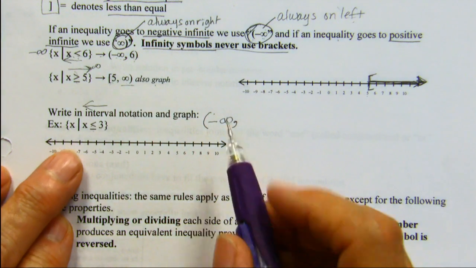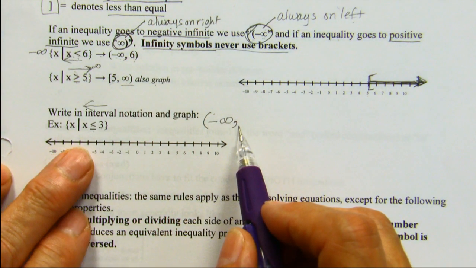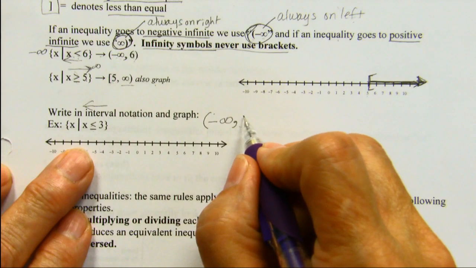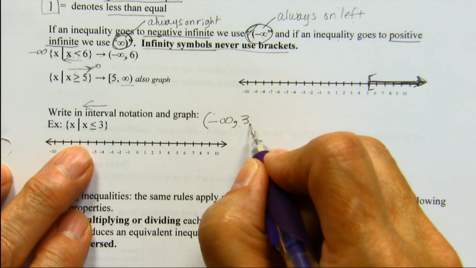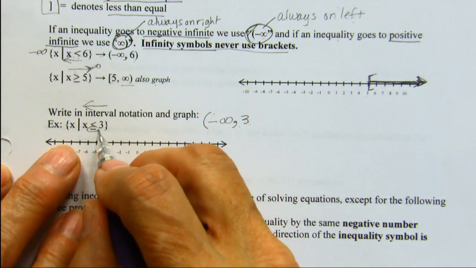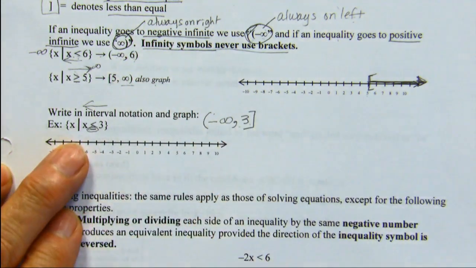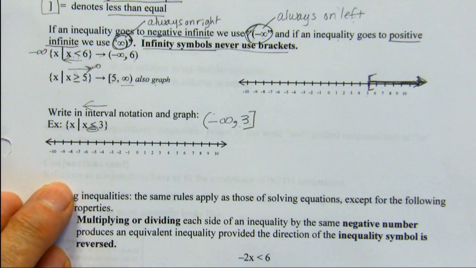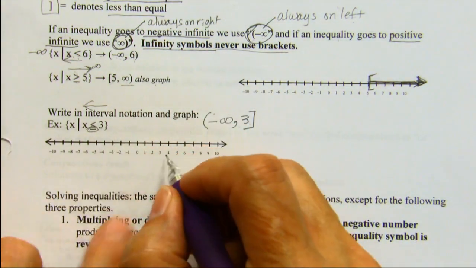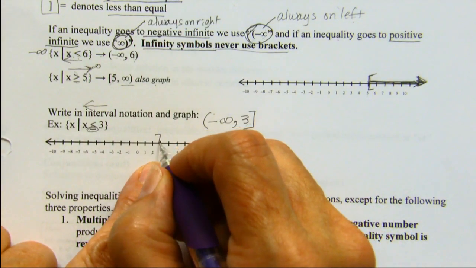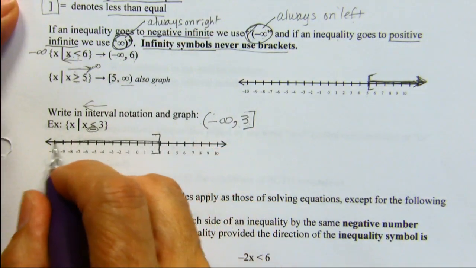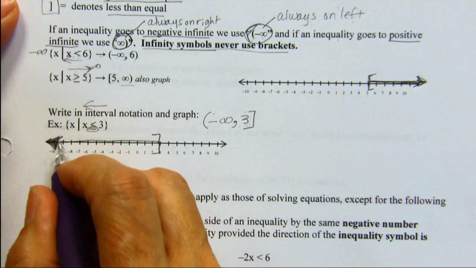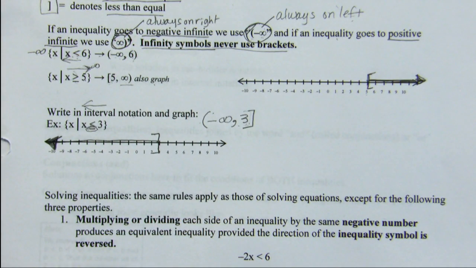And where does the interval notation stop? At what number? 3. And will my 3 have a bracket or a parenthesis? Bracket. Bracket because of the equal sign underneath. That's how simple it is. Okay, then at the number 3 on the number line, I'm going to put my bracket that opens up towards negative infinity. My arrow goes to the left, and you're all done.